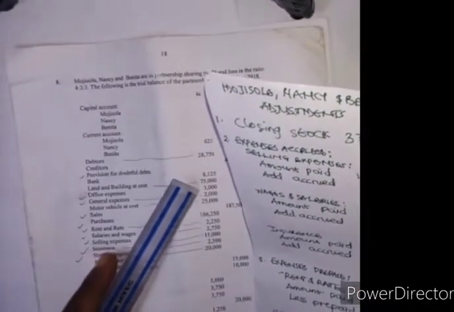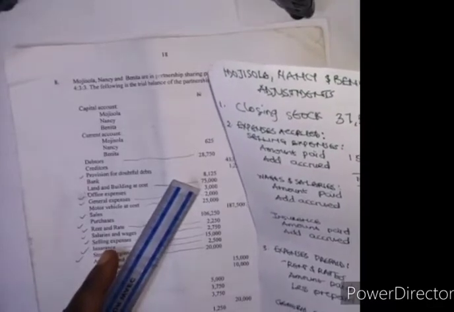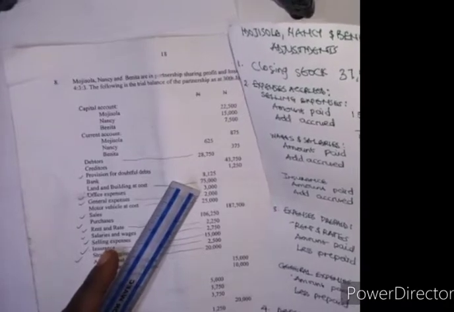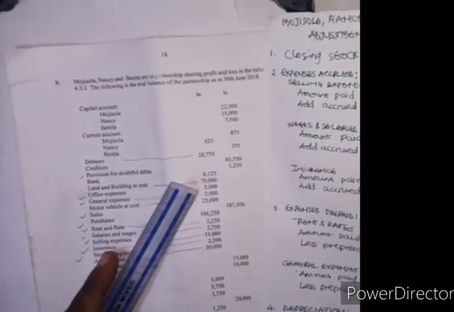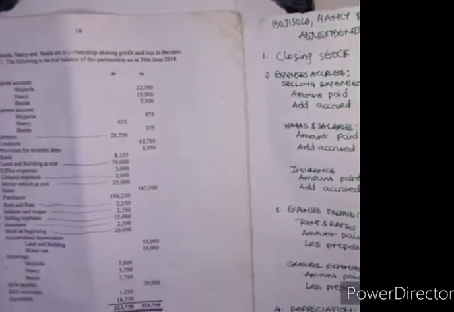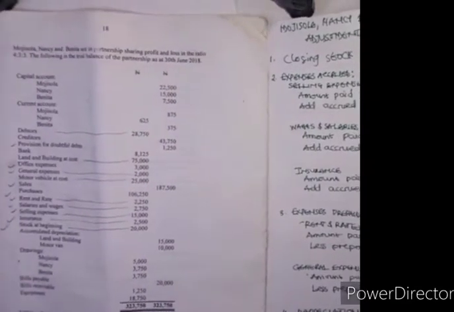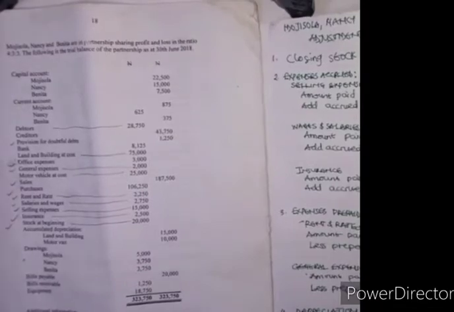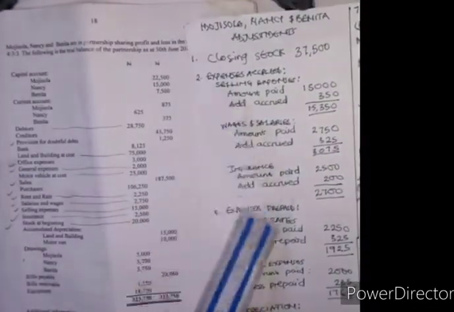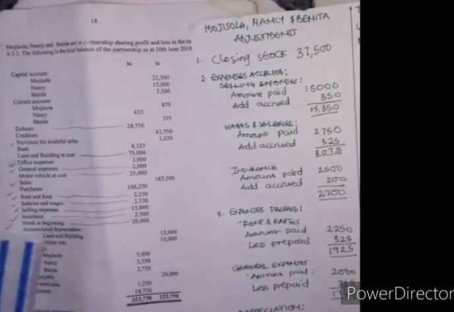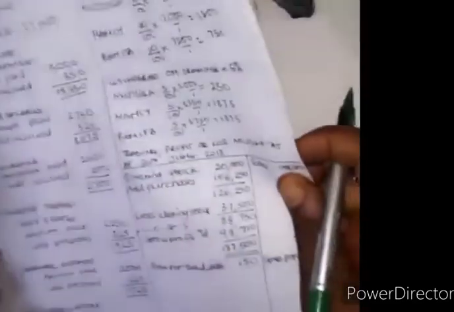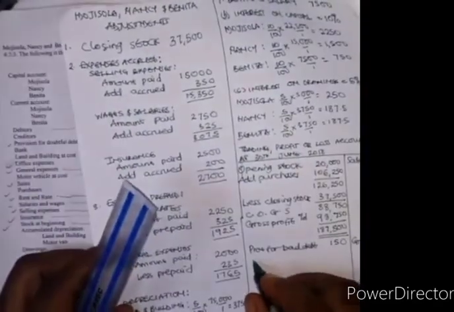Next one, office expenses 3,000. Now whenever you get to this situation, you have to check if that expense was adjusted. If it was adjusted, okay, so we're going to check this now. If we check here, it wasn't adjusted. So the office expenses will now be 3,000. So we just have to record it here.